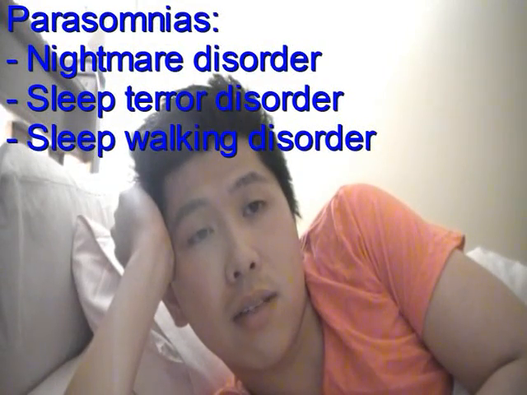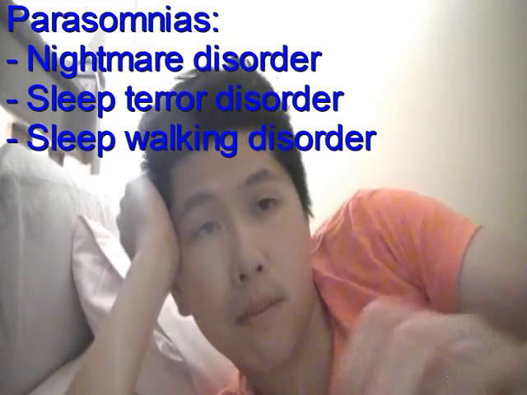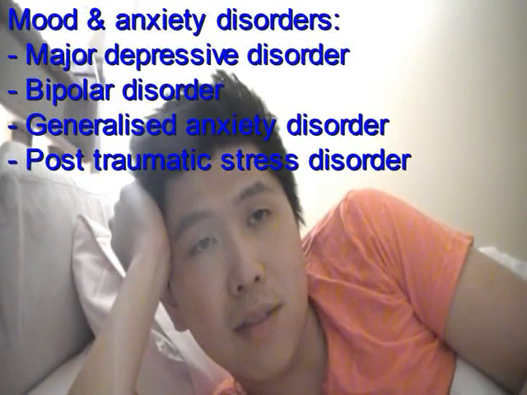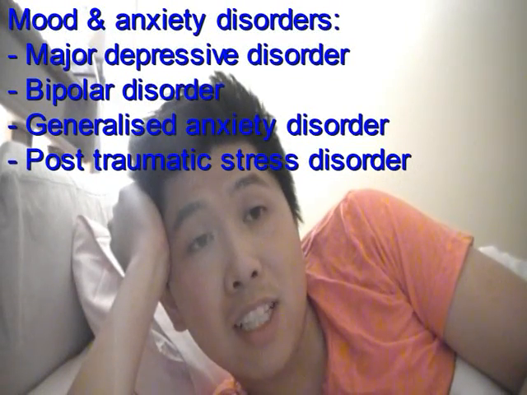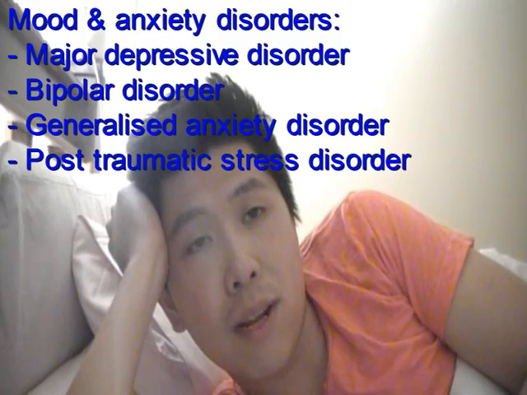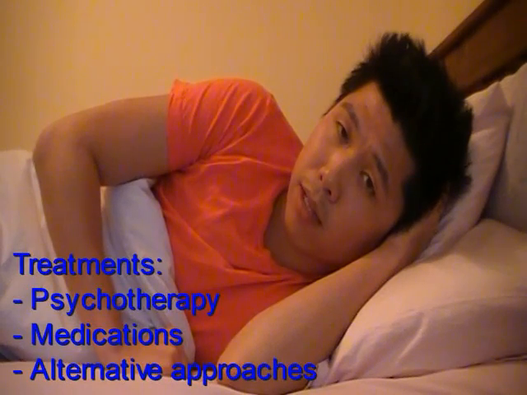Parasomnias are defined by abnormal behavior and physiological events during sleep. These include nightmare disorder, sleep terror disorder, and sleepwalking disorder. Sleep has also shown to be prominent in mood disorders and anxiety disorders. These include major depressive disorder, bipolar disorder, general anxiety disorder, and post-traumatic stress disorder. Treatments that have shown to be effective in helping with sleep include psychotherapies, medication, and other approaches.